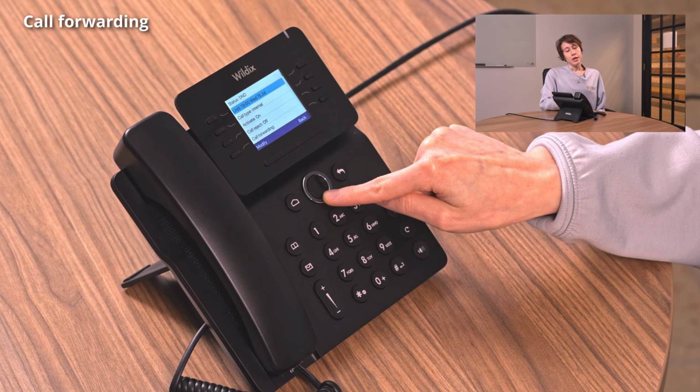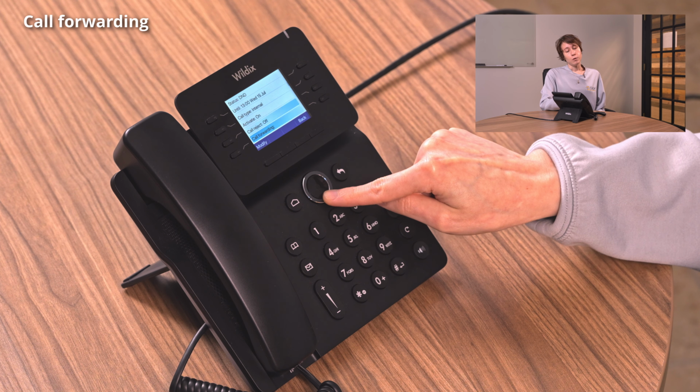Under features, you can also choose call forwarding. You can turn on call forwarding either busy, no answer, or all. If you want, you can turn on all call forwarding and you can choose an outside number so that any calls that come in here will go into an outside number. We recommend using the mobile app instead of forwarding calls to your cell phone. That way you can make and take calls through the mobile app that look like they're coming from work.